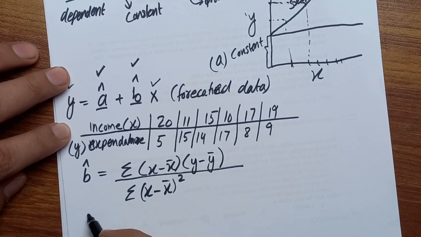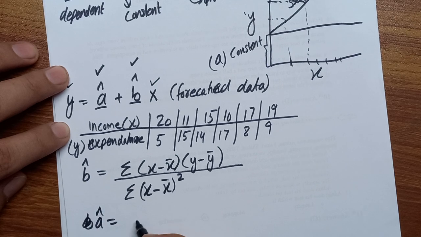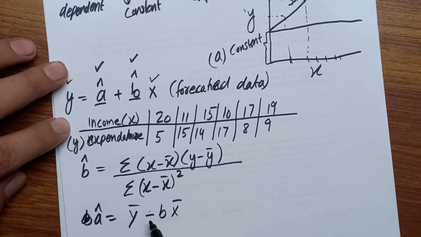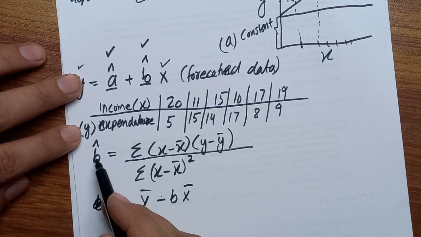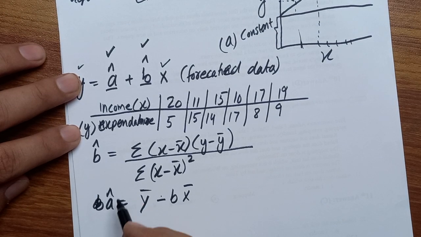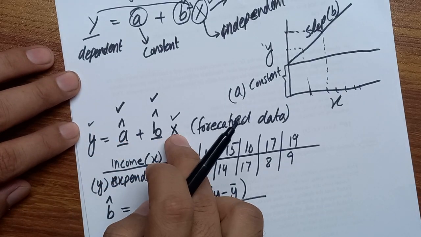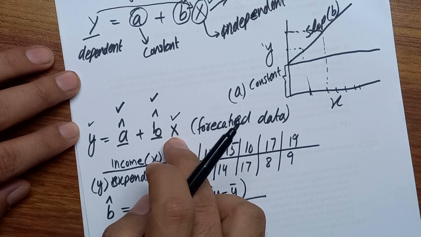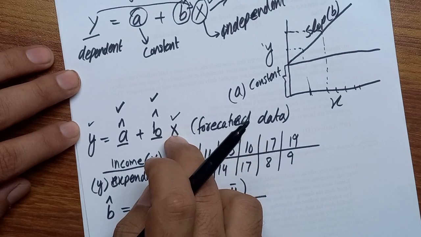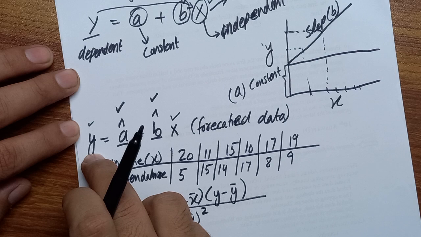And how to find A cap? A cap is equal to y bar minus B cap times x bar. So here we have a minus sign. When we find B cap and A cap, then we will put the values of A cap and B cap, and we will have x as a variable. So when we have the value of x, then we can easily find the value of y.